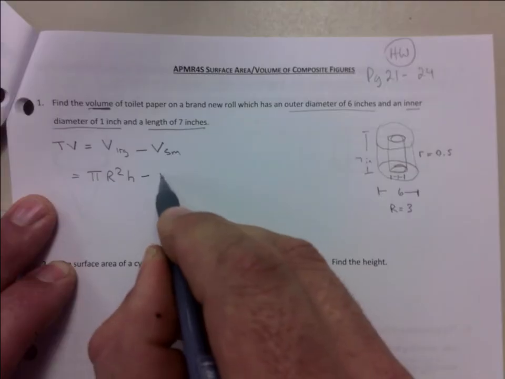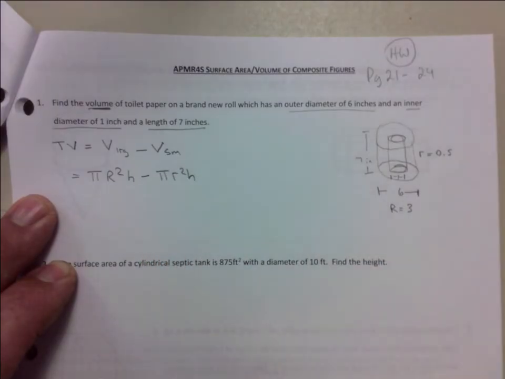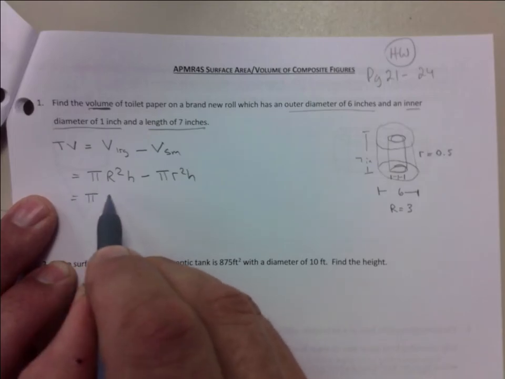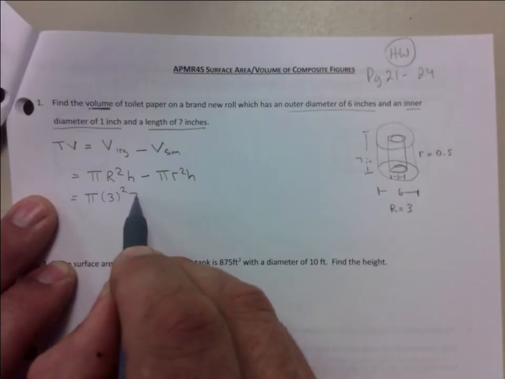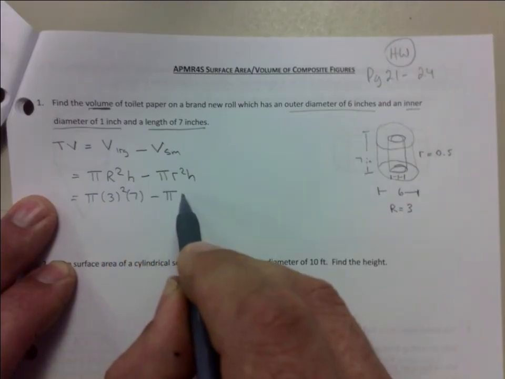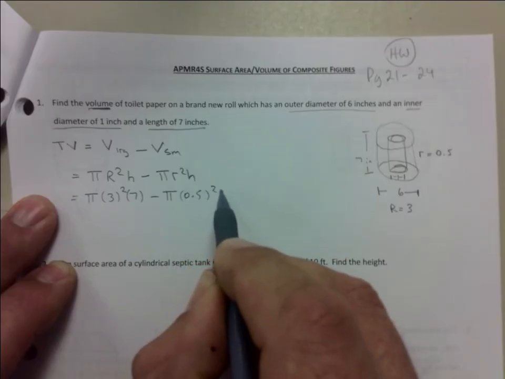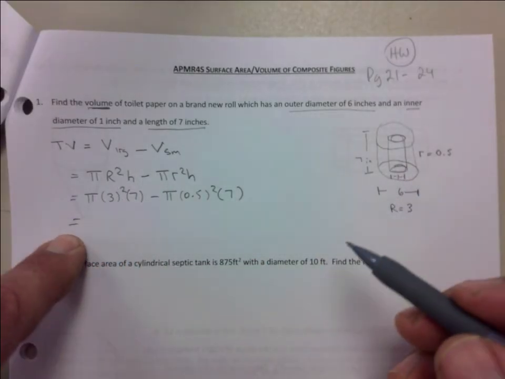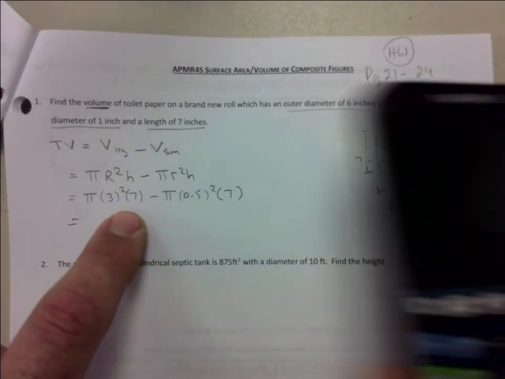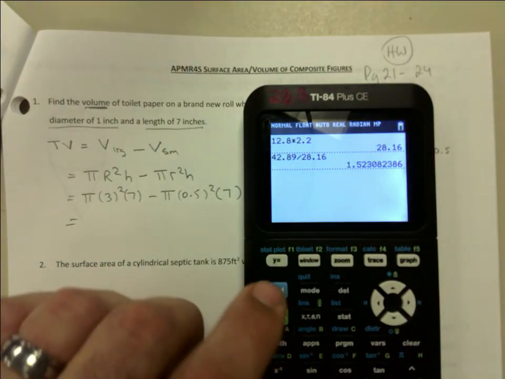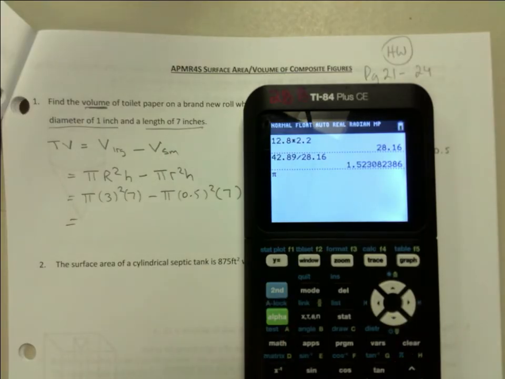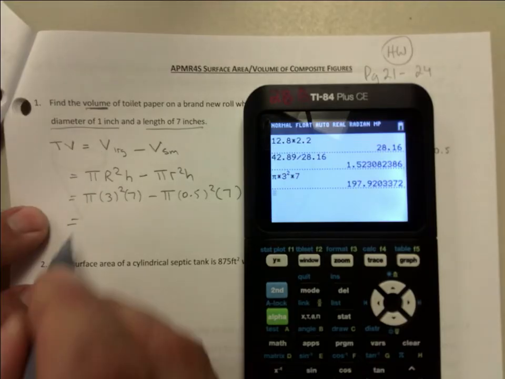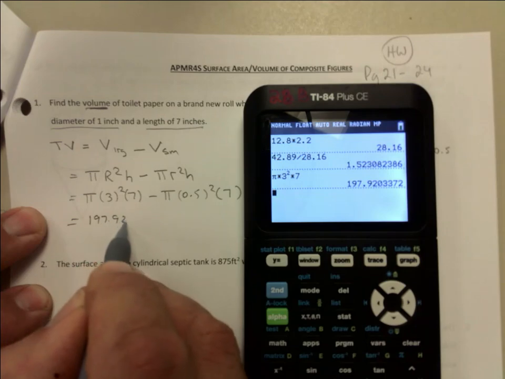So minus pi r squared h. So it's pi 3 squared 7 minus pi 0.5 squared 7. So I'm taking away the small hollow part there. When you type this in, it's very important that you use your calculator properly, right? So second hat, that's your pi, if you remember from last year, 3 squared like that, times 7. I would strongly encourage you to do this in stages, okay?